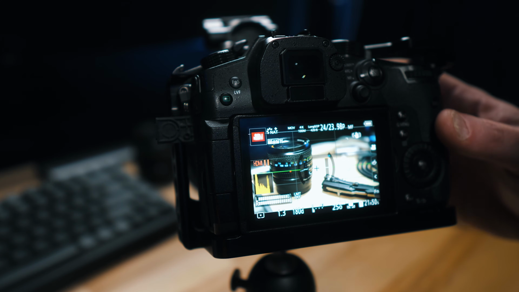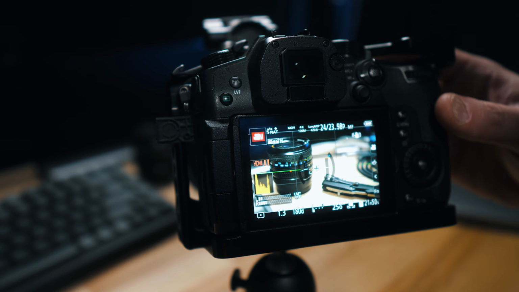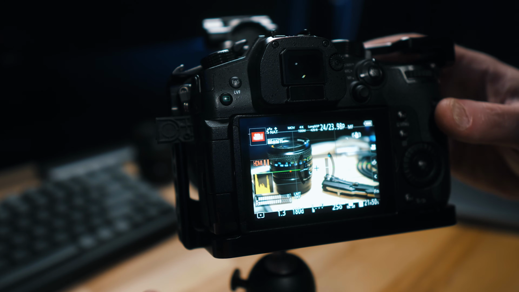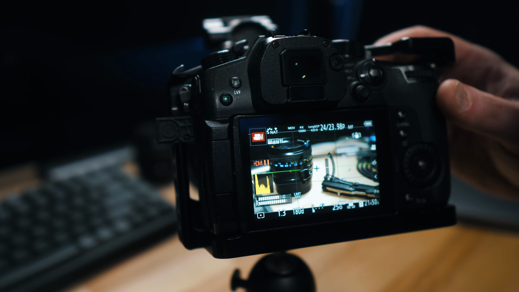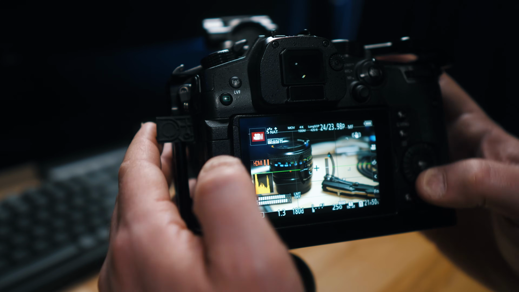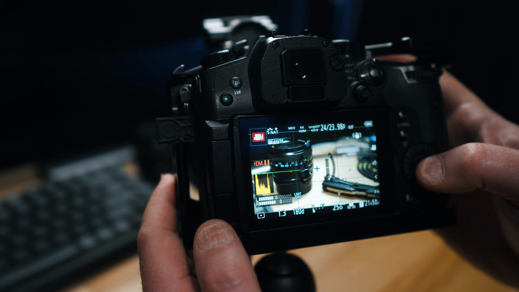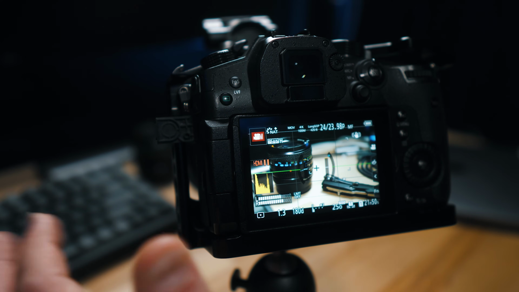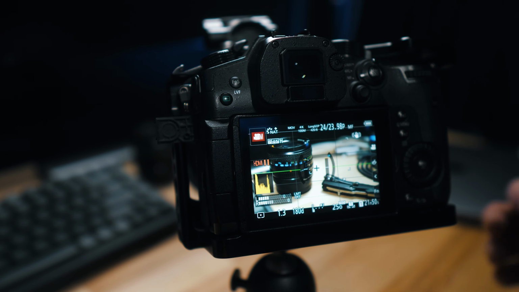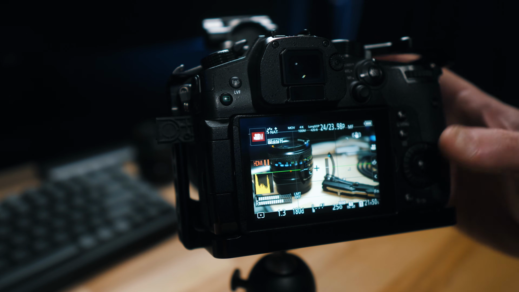Now we have that set at the 4K 8-bit, 100 megabytes per second, 420, 8-bit, and then we're going to go into set the variable frame rate, and that's going to process a slow motion file in camera so that you already have it ready to go. You don't need to modify any of the frame rates in your editor.